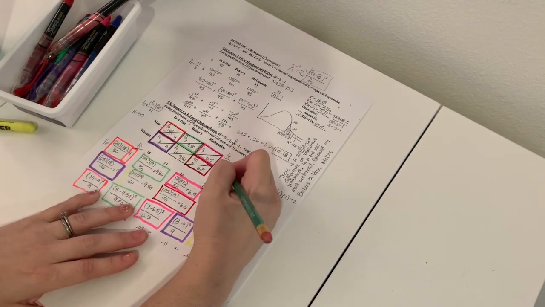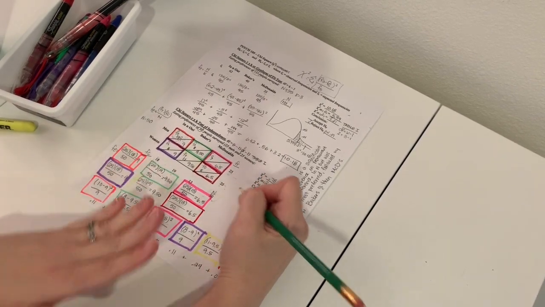So I would write, if the FO said 100, it does not. There's not a significant difference.